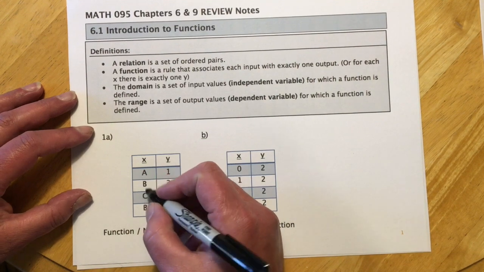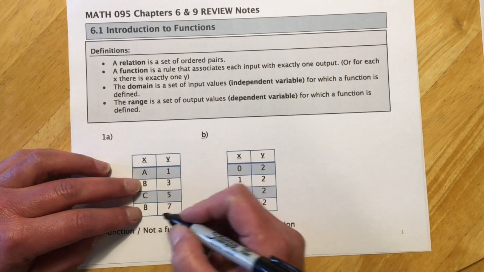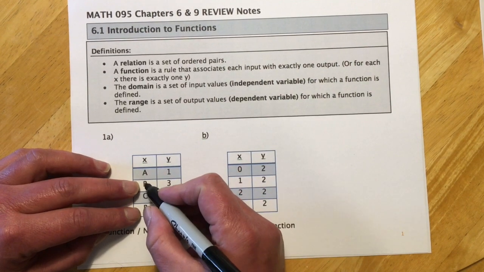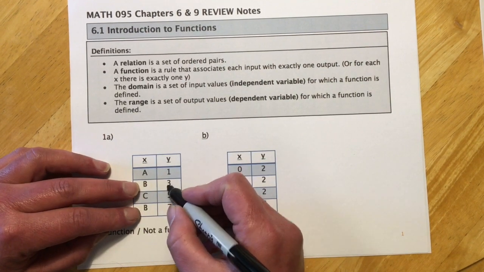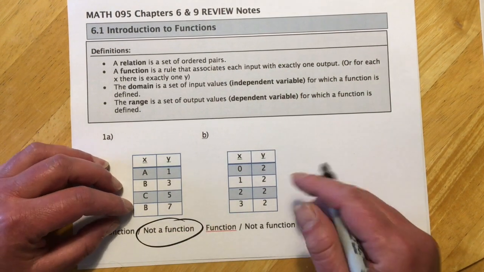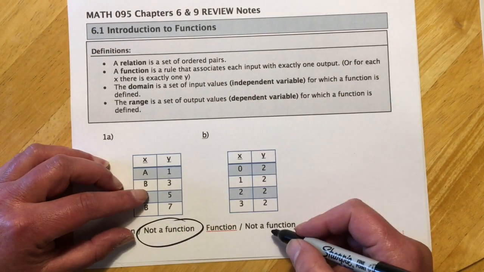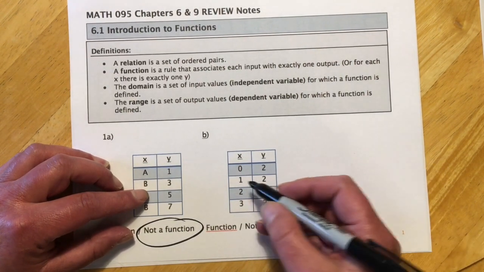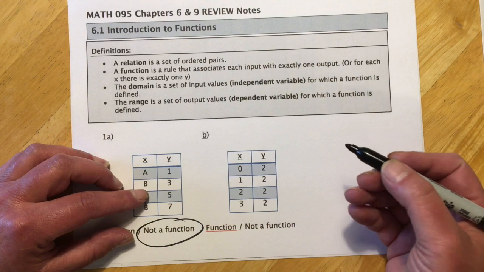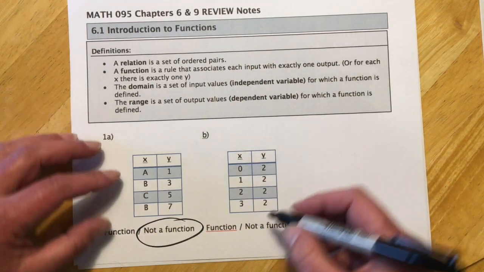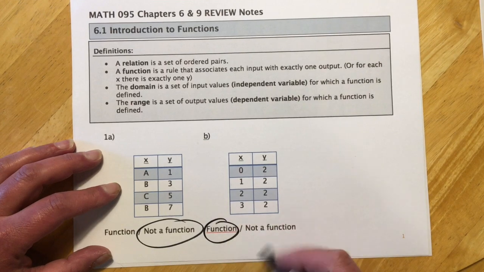Looking at this one, we've got a couple of b's over in the x's, so that's usually the heads up that it's not going to be a function. When the input is b, the output could be 3 or 7, so this would be not a function. Here, all of the outputs are 2, but that doesn't matter, because when x is 0, y is only 2. When x is 1, y is only 2. So you can have repeats in y, but repeats in x's are going to make it not a function. So this one would be a function.